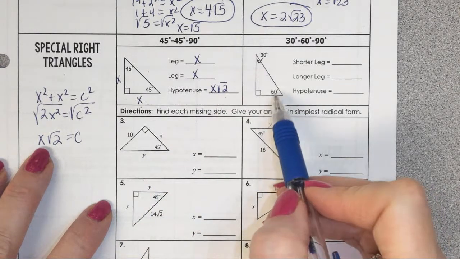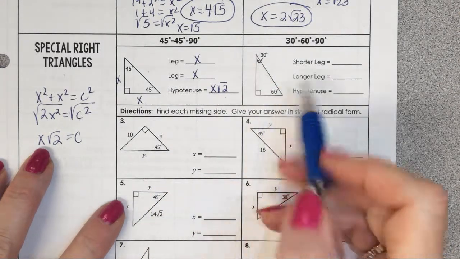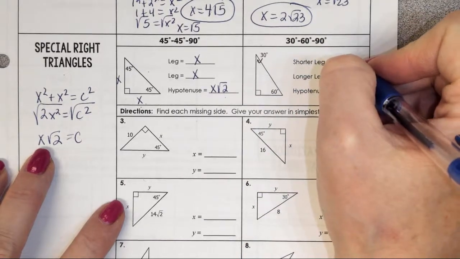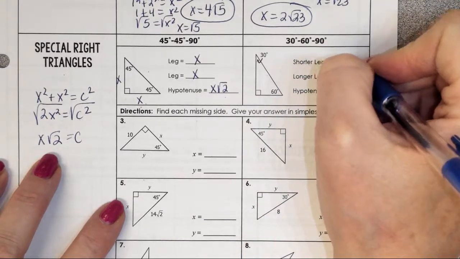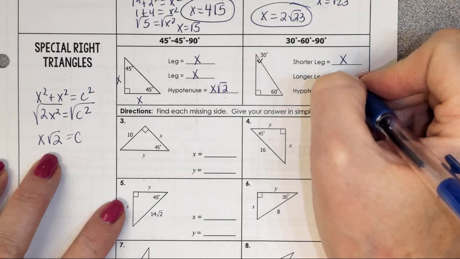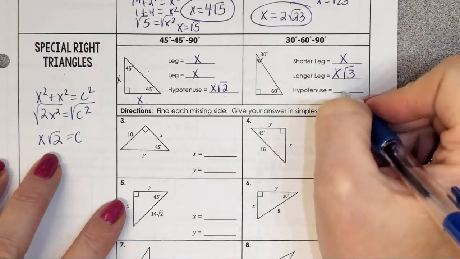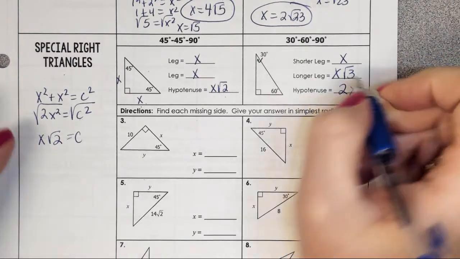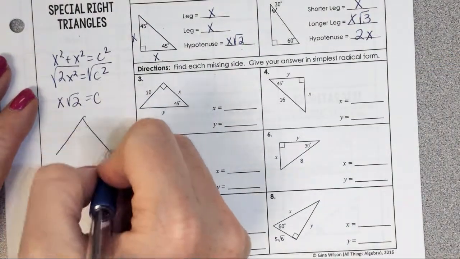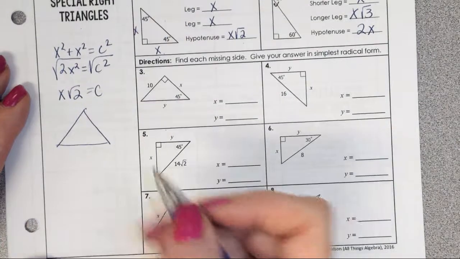Okay? On a 30, 60, 90, do you remember this? What's the shorter leg? x. The longer leg? x radical 3. Yep, the longer leg is x radical 3, and then what's the hypotenuse? 2x. You don't need to write this down, but just watch quickly as I do this. Here's where this comes from.